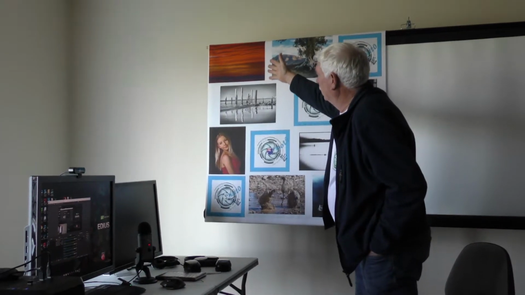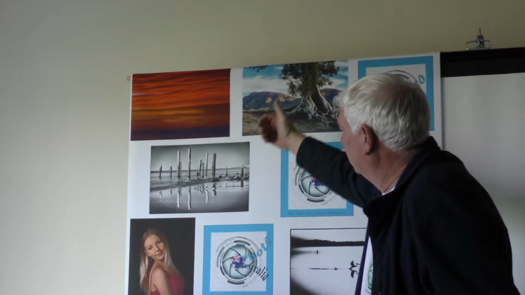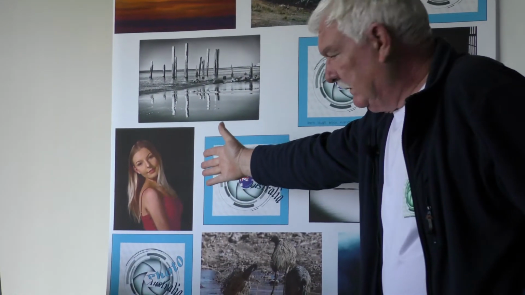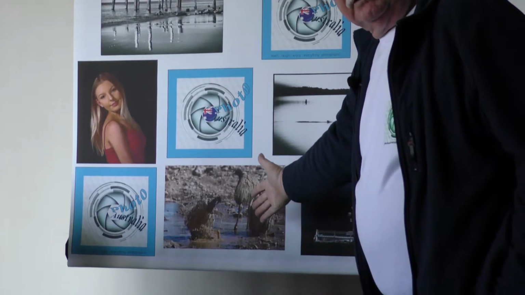So that was shot with a Pentax 24-70 f/2.8, as was that image, sorry. The shot of Cherie was shot with a 100mm Pentax lens. That is a 300mm lens I showed on the day.